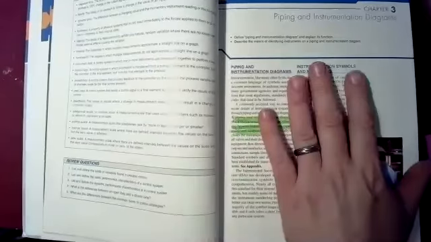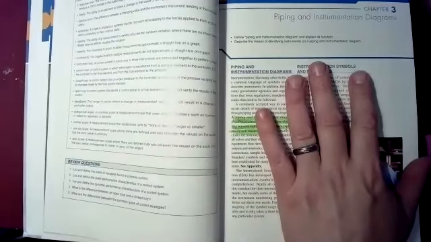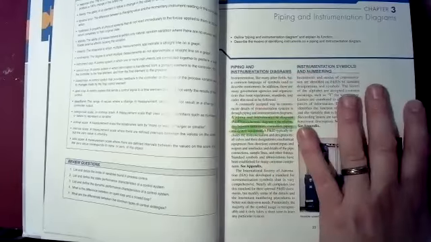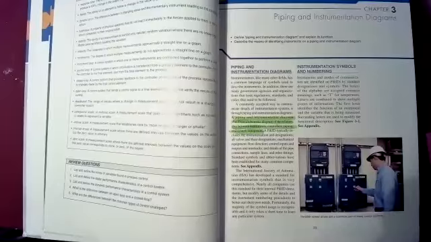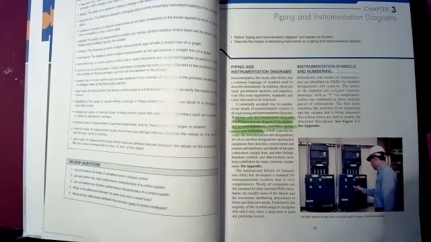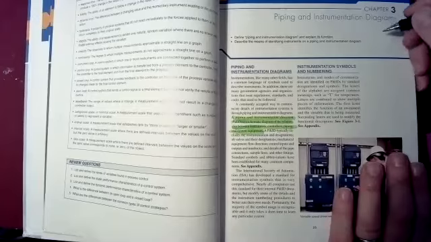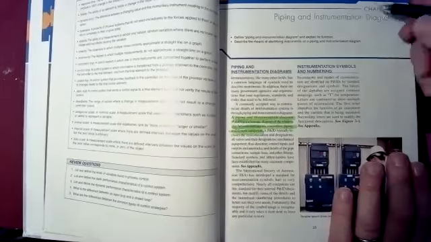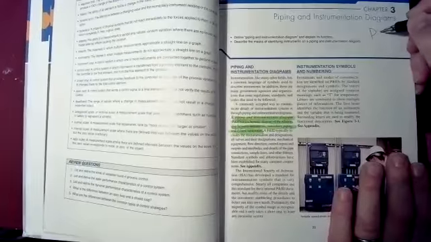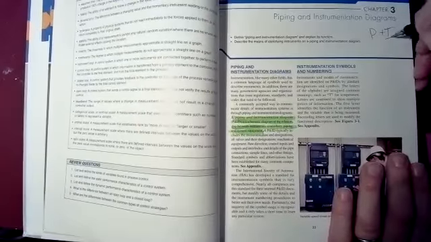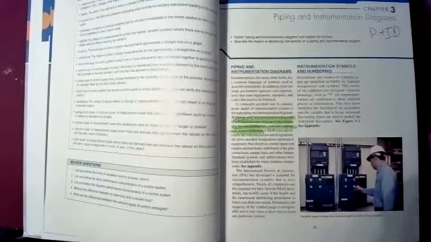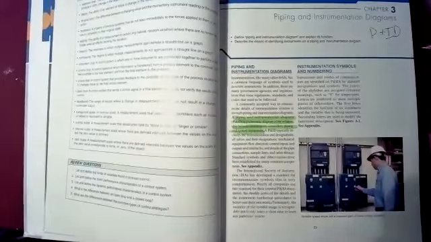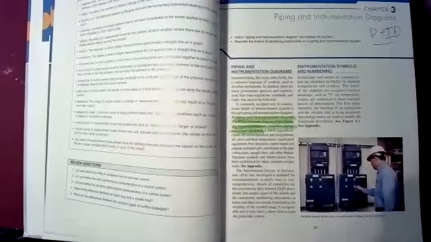All right, now we're going to get into piping and instrumentation diagrams. So here's the first time I'm going to teach you this terrible, terrible term called piping and instrumentation diagrams, P and ID. Now, I want to make sure you're very clear on something. Piping and instrumentation diagrams, that's a diagram.